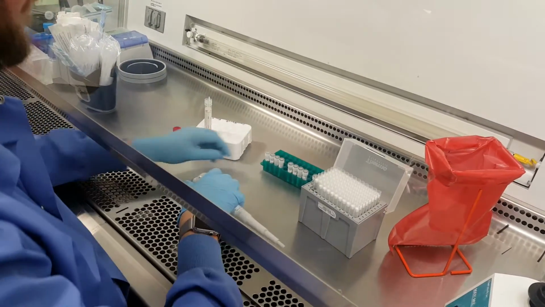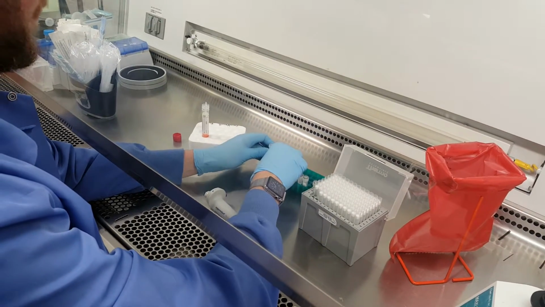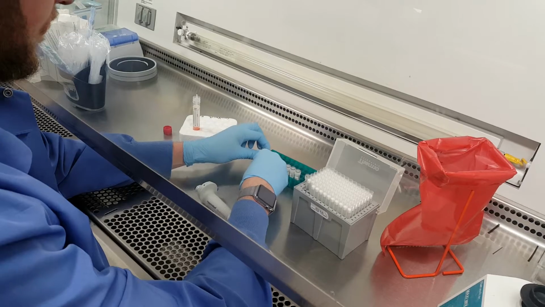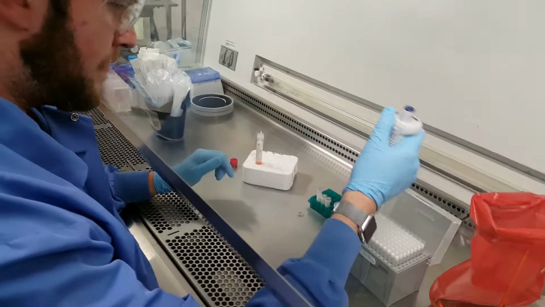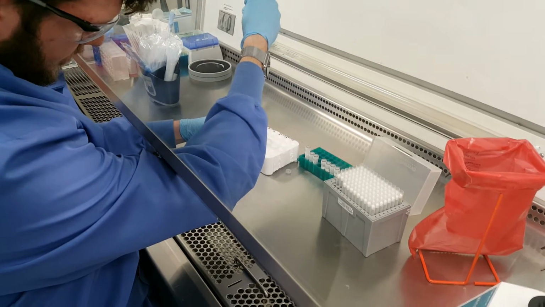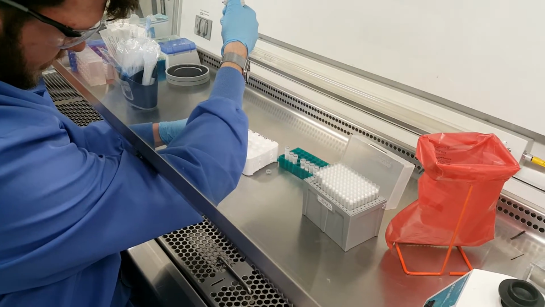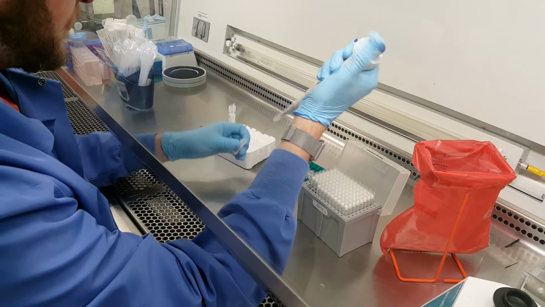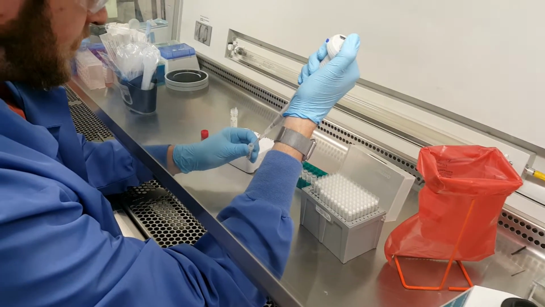Just makes it easier for you. And then put it to the back of the rack. And as you get used to doing this, you'll develop your own process. But again, remember, you want to make sure that you do one at a time. First 4 get 600.